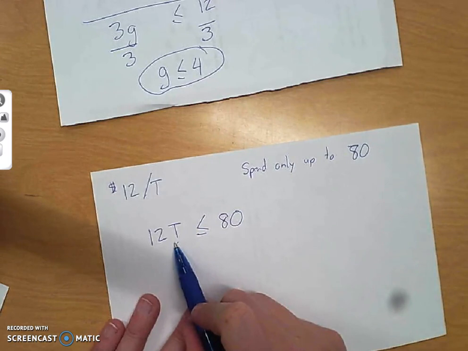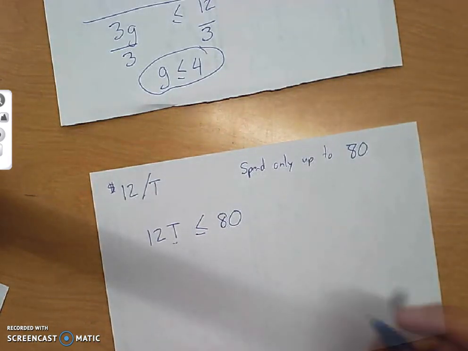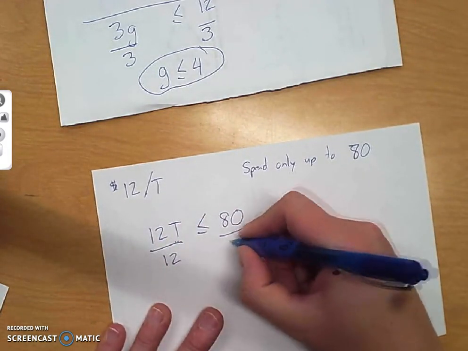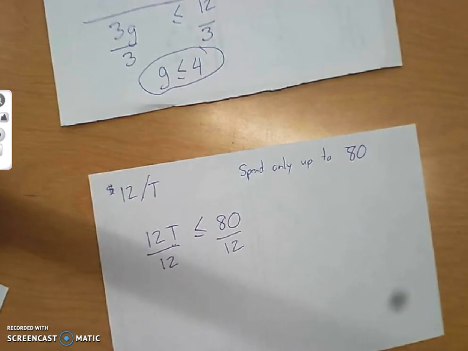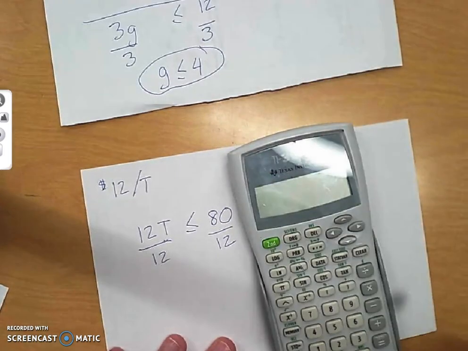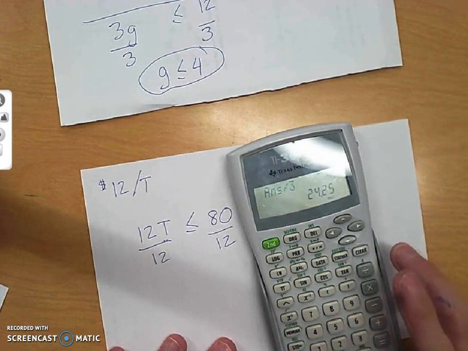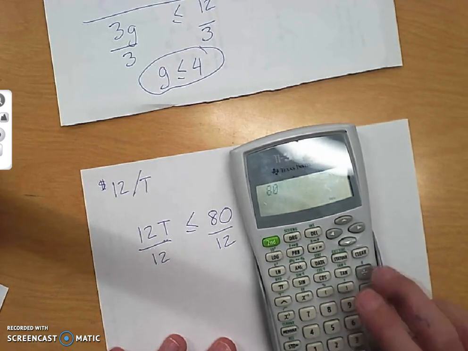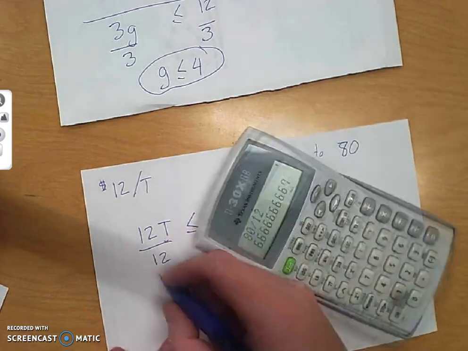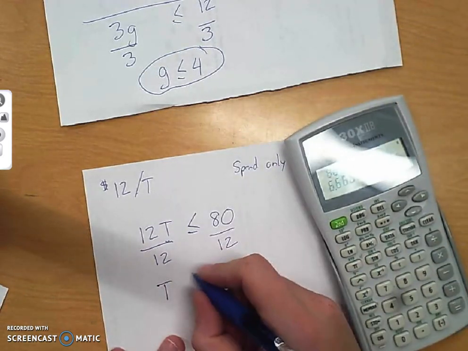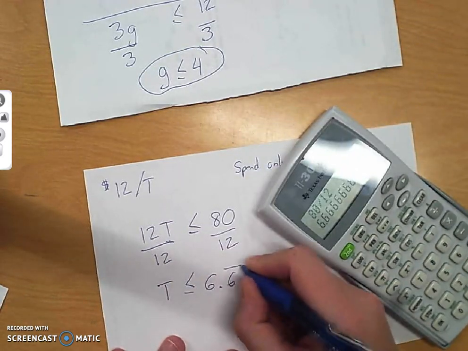How many t-shirts can I buy? There's my inequality. Divide by 12, divide by 12, and I'm going to take my calculator here because I can't do this one in my head. I'm going to do 80 divided by 12, and I get the t-shirt is less than or equal to 6.6 repeating.